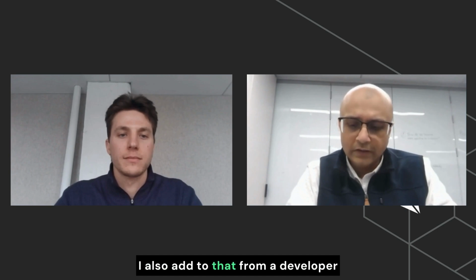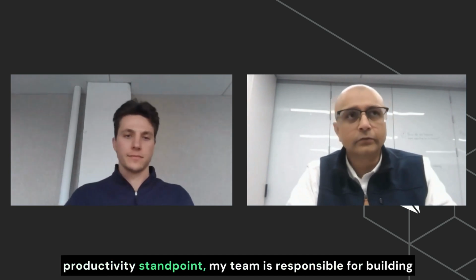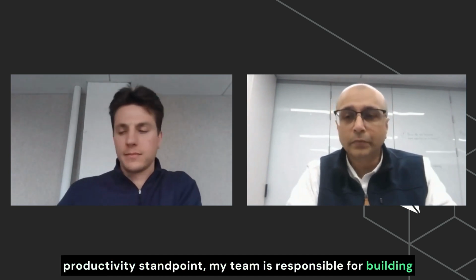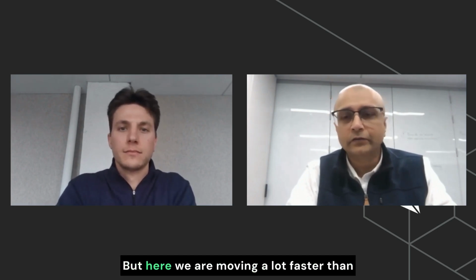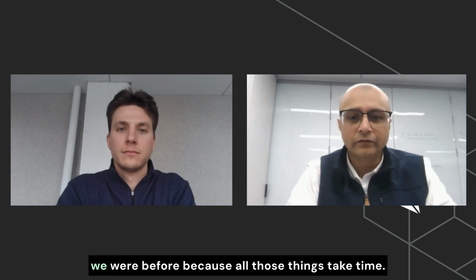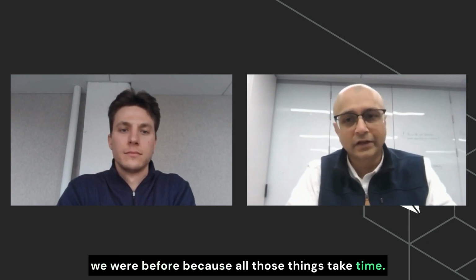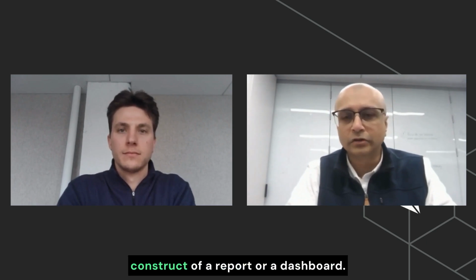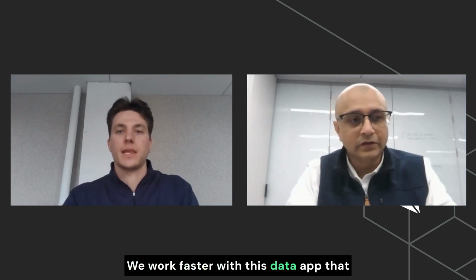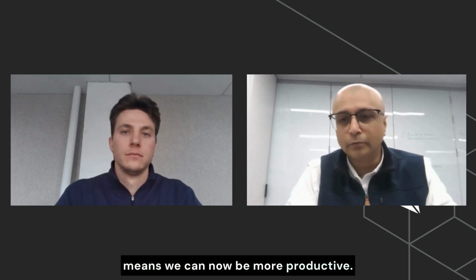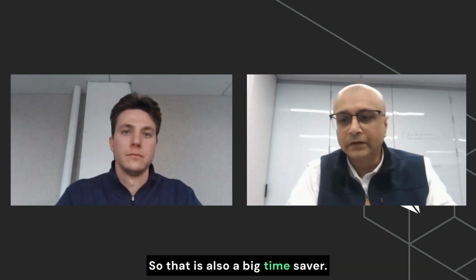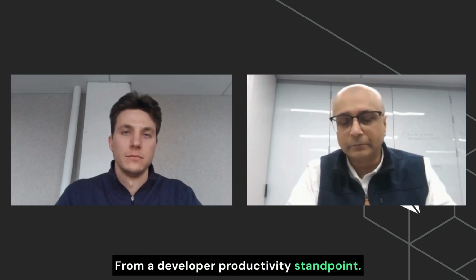I'll also add to that from a developer productivity standpoint. So my team is responsible for building reports, dashboards, and data engineering pipelines. But here we are moving a lot faster than we were before, because all those things take time. Here we are building everything within the construct of a report or a dashboard. And so we work faster with this data app. That helps us free up time for other work, means we can now be more productive. So that is also a big time saver from a developer productivity standpoint.